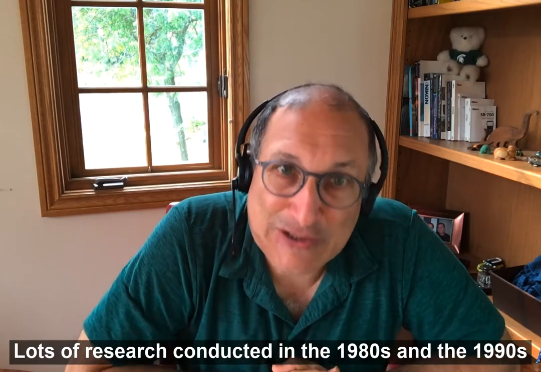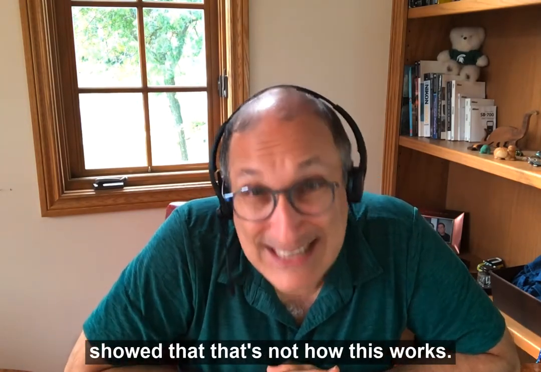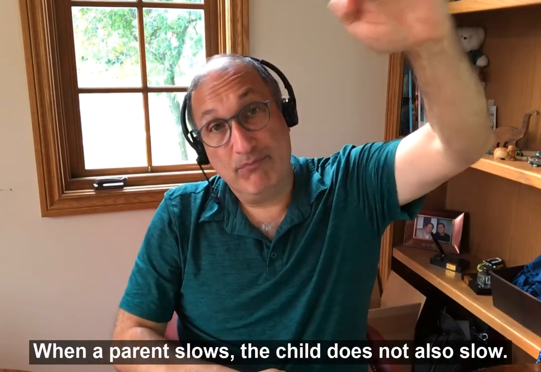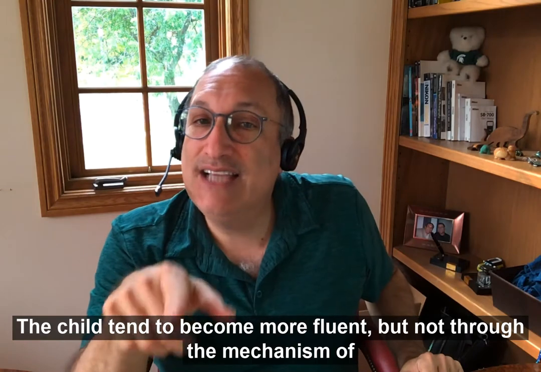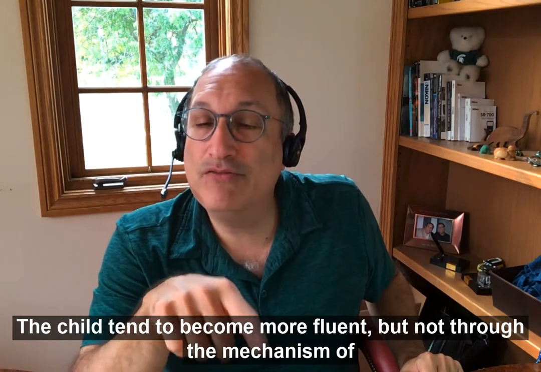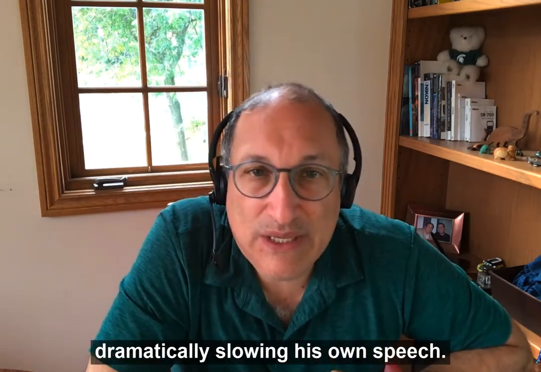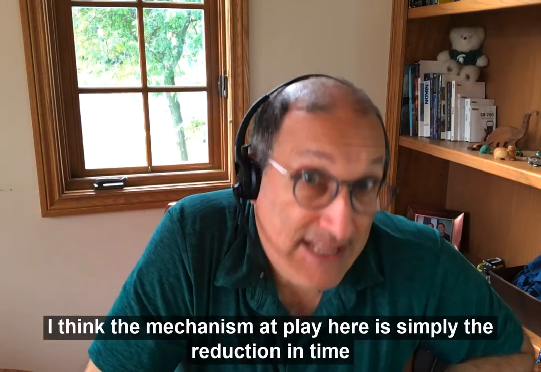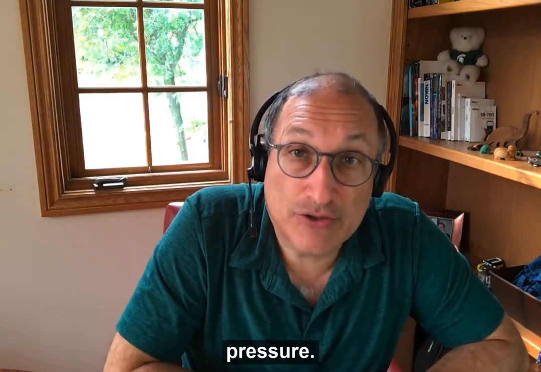But lots of research conducted in the 1980s and the 1990s showed that that's not how this works. When a parent slows, the child does not also slow. The child does tend to become more fluent, but not through the mechanism of dramatically slowing his own speech. I think the mechanism at play here is simply the reduction in time pressure.